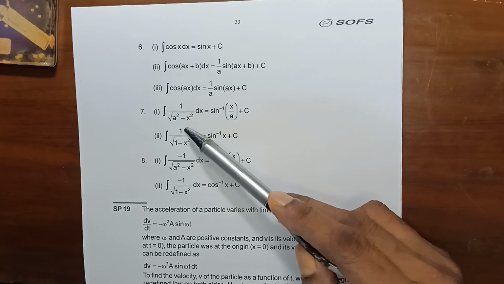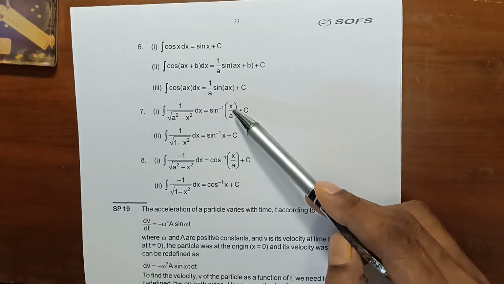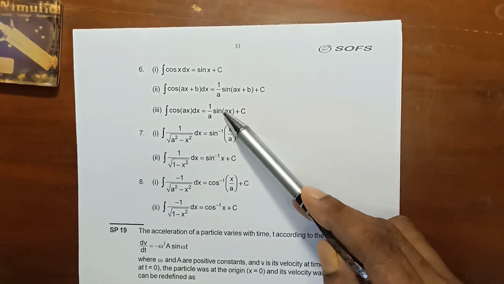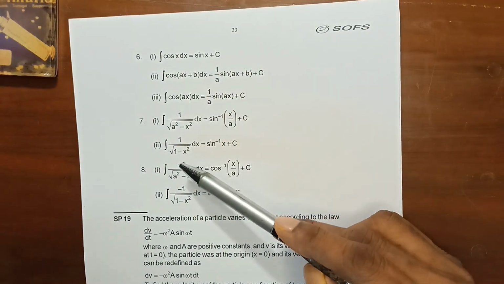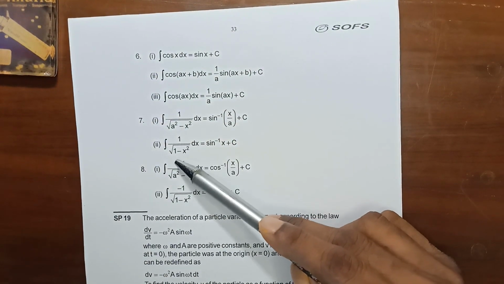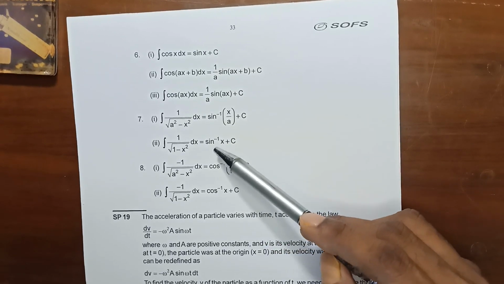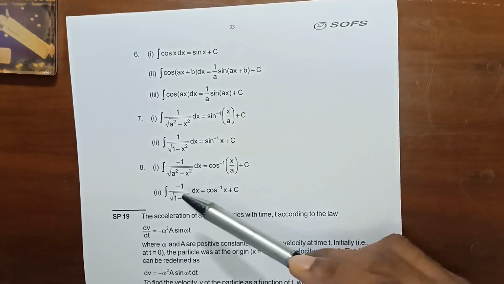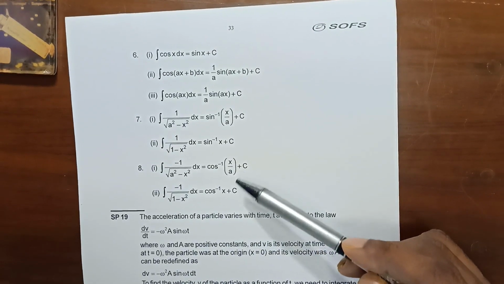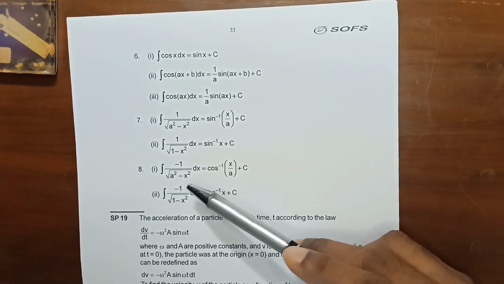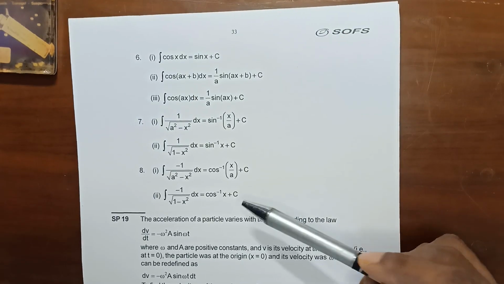Integration of 1 by root over a square minus x square dx equals sin inverse x by a plus c. If you differentiate this, you will have this answer. Similarly, if you have 1 by root over 1 minus x square dx, just replace a by 1, so we will have sin inverse x plus c. If you have a minus sign, it will be cos inverse. Similarly, replace a by 1, so you will have this answer.